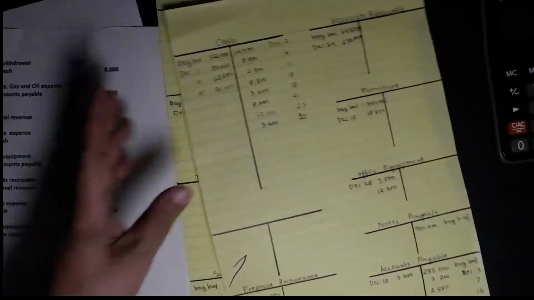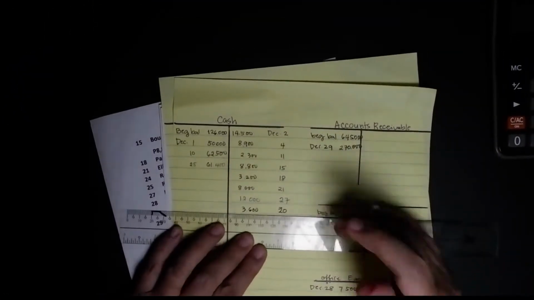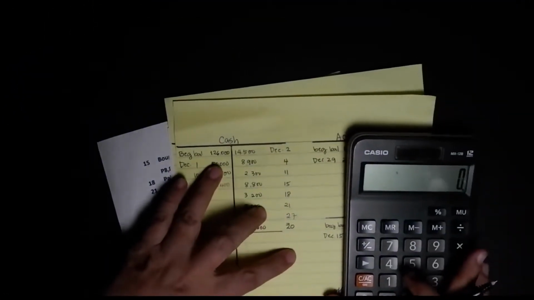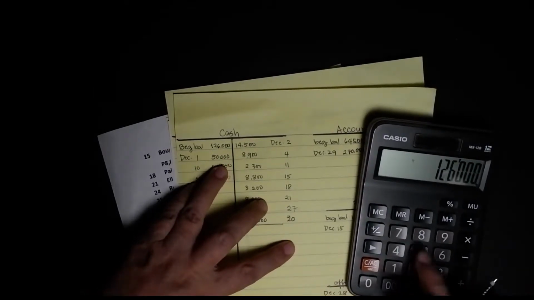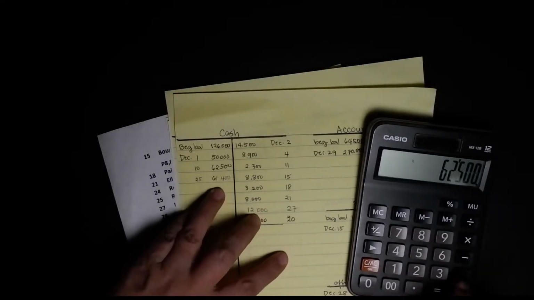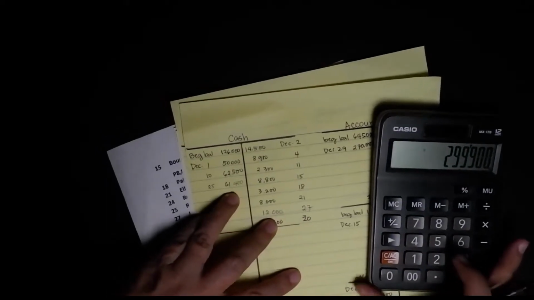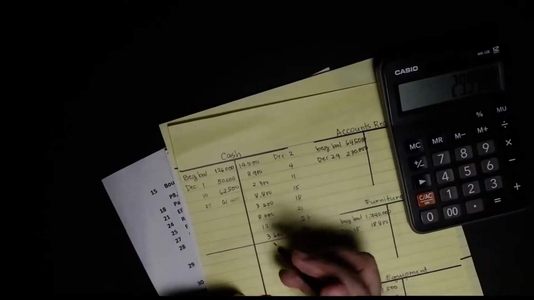Okay, so let us now have our footing, the process of adding a column. So we have 126,000 plus 50,000 plus 62,500, 61,400. That is 299,900.